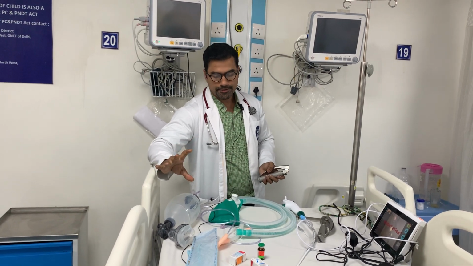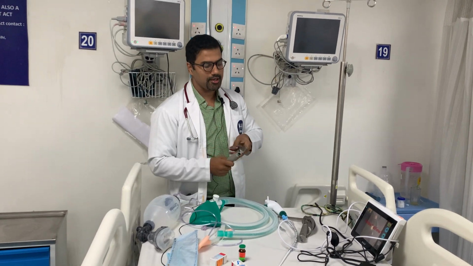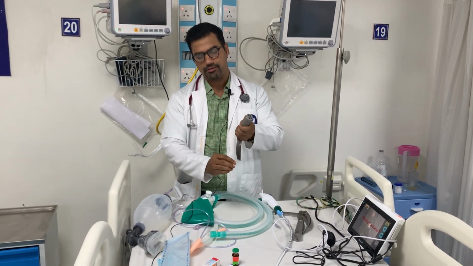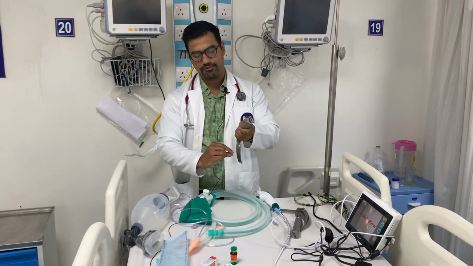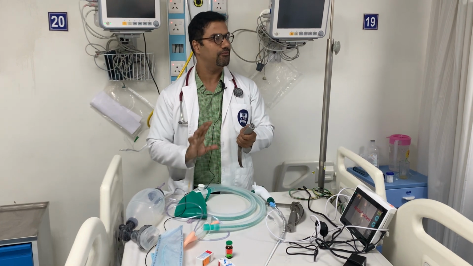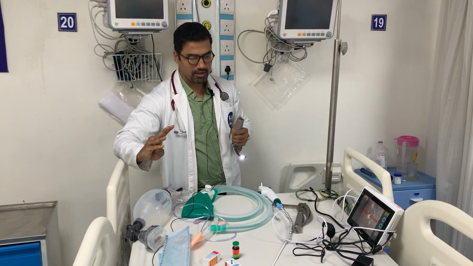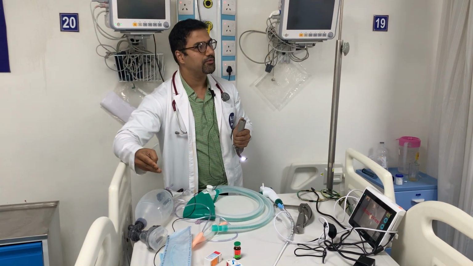When you intubate, you have to take care that you have checked your scopes nicely, and then you go inside, and after visualizing the vocal cords from the right side of the scope, you will just push the endotracheal tube. Fine. We have covered the drugs, we have covered the instruments, whatever we have.